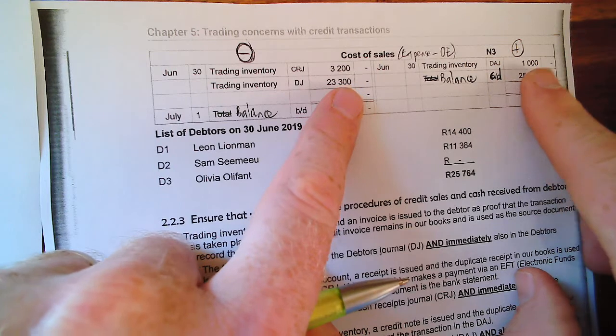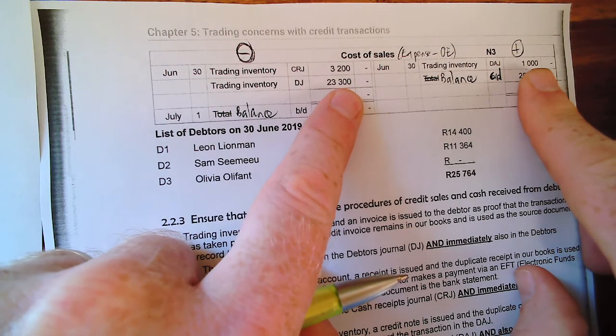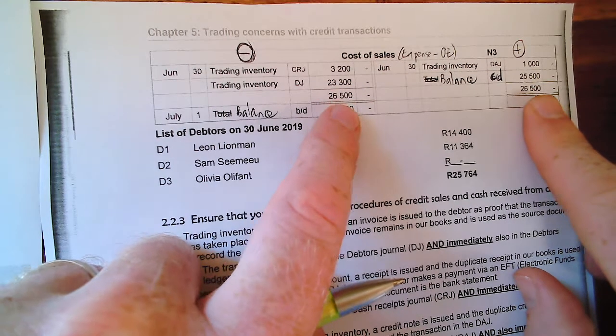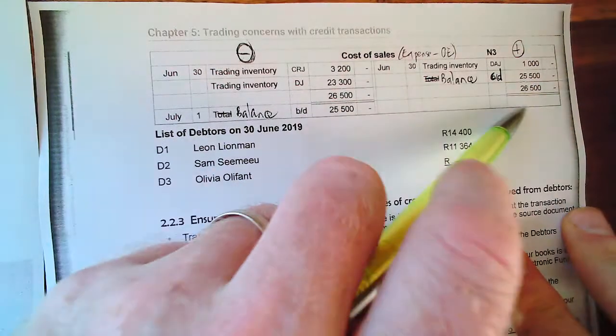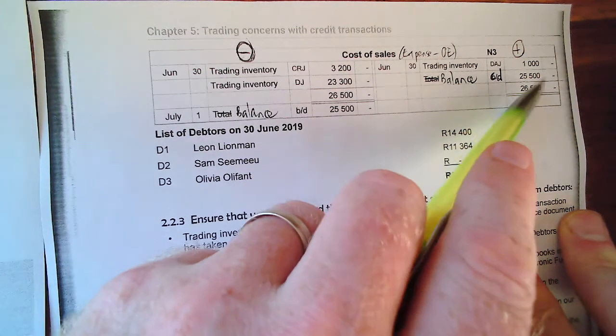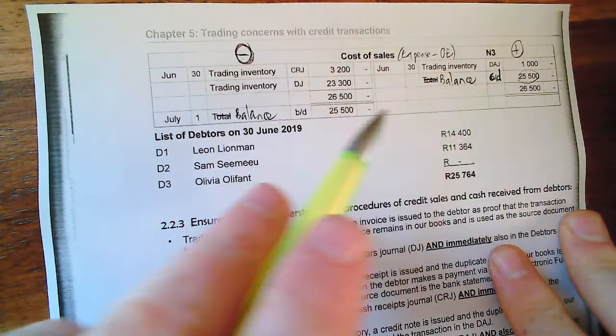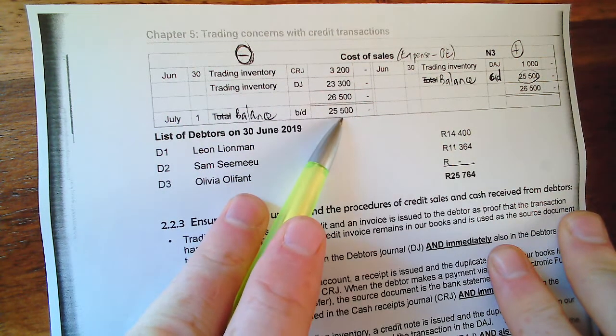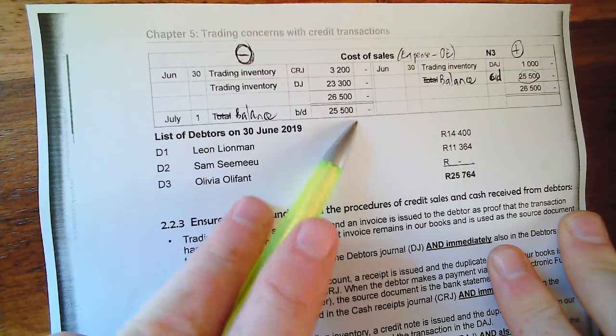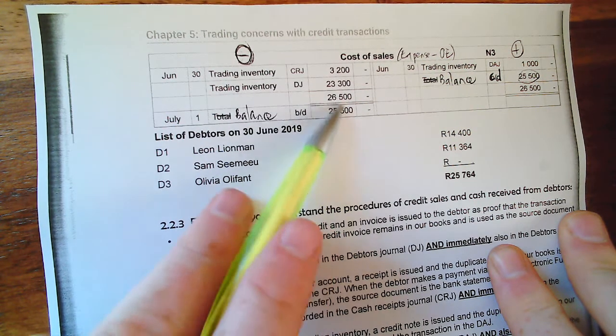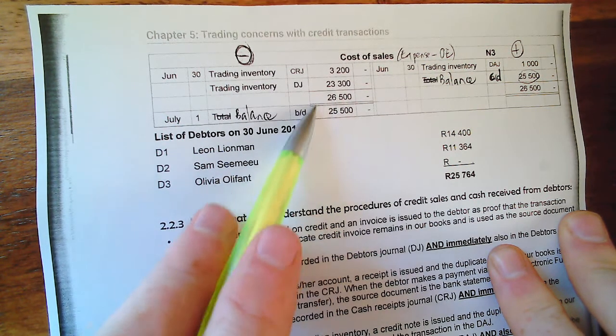Which side is the biggest? The debit side. Add it together, and put it on the other side as well: 26,500. Put it on that credit side as well. So 25,500 will therefore be the balancing figure, and we bring the 25,500 down to the debit side. So in effect, the expense cost of sales was 25,500.